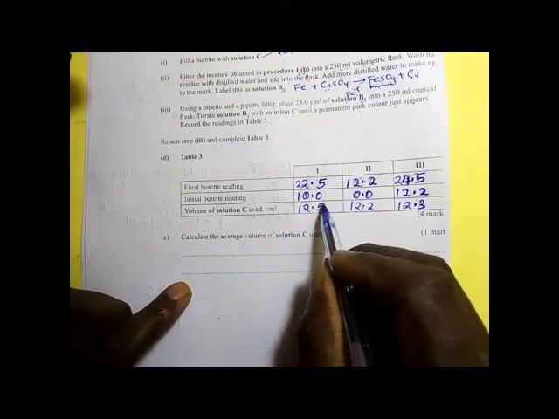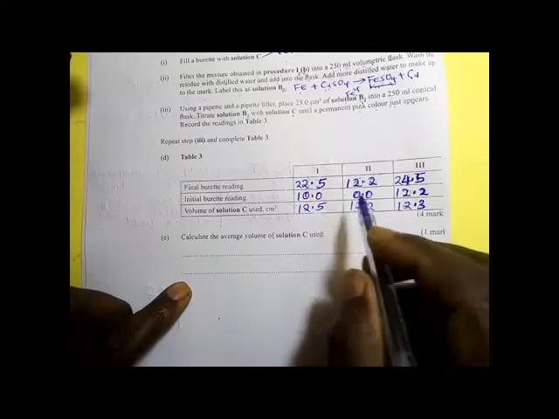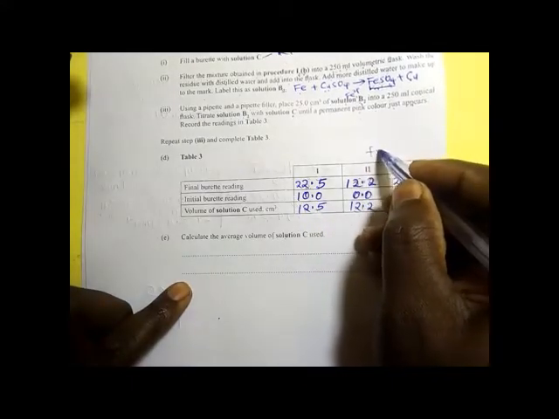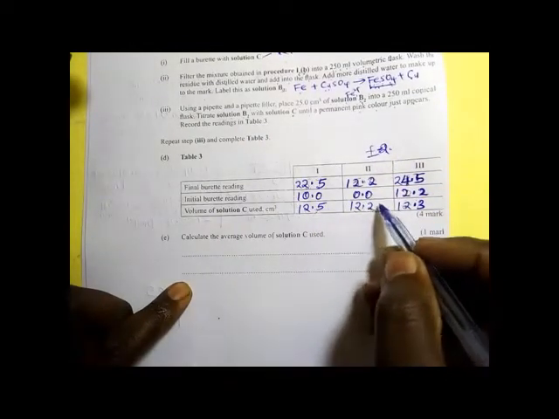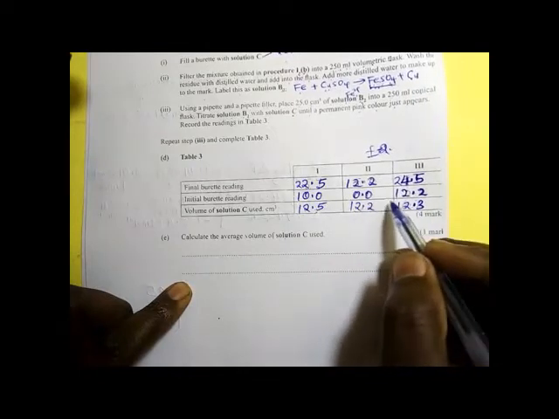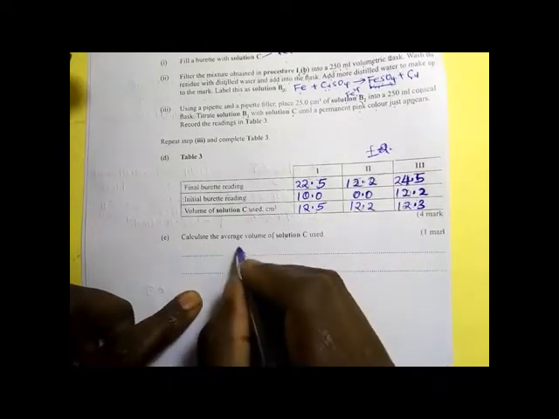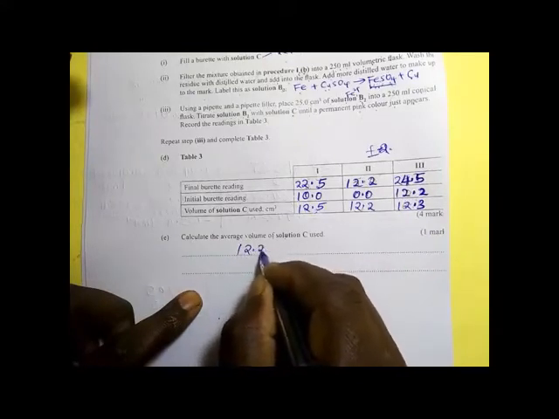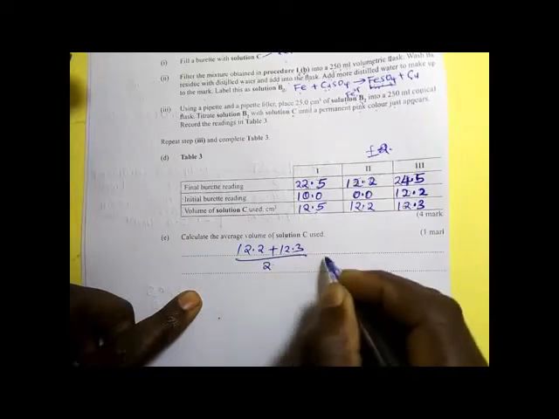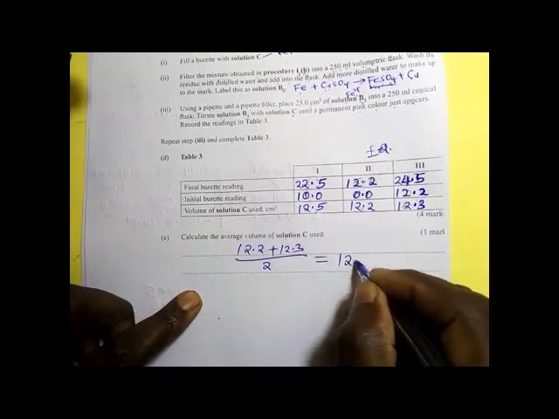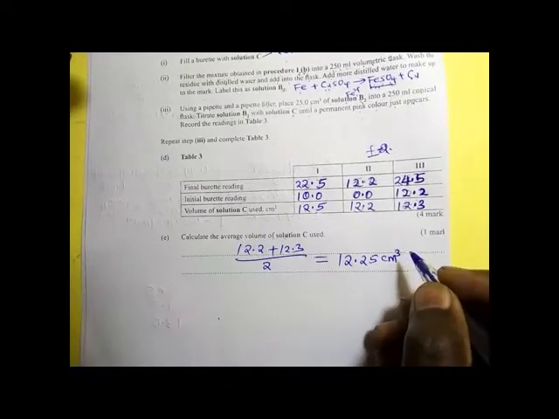Because I can see this one is far away from the range of plus or minus 1, I want to leave it out and I will do the average with only these two, to be more accurate. Therefore, I will get 12.2 plus 12.3, divided by 2, and this will give me 12.25 centimeters cube.